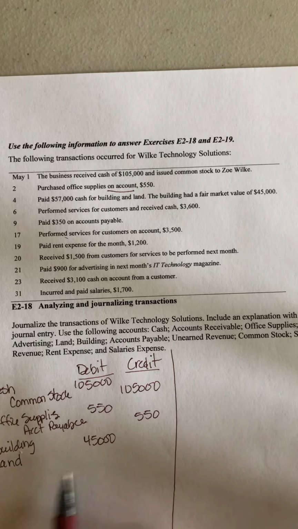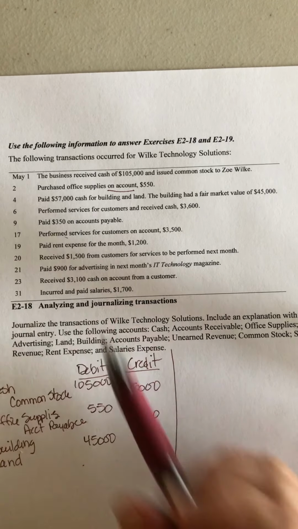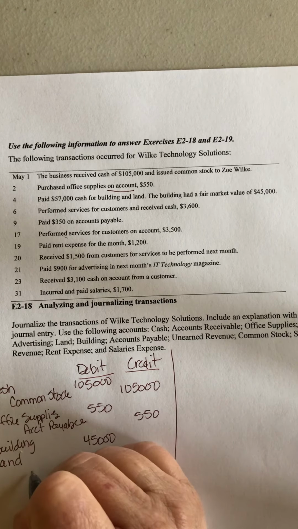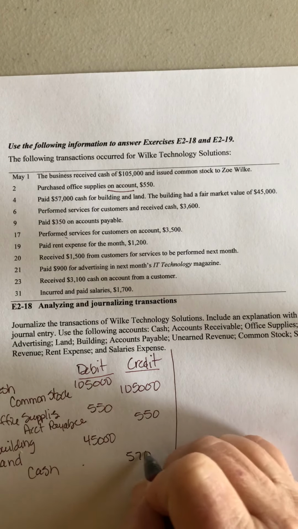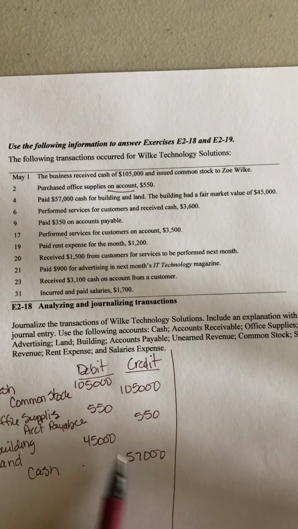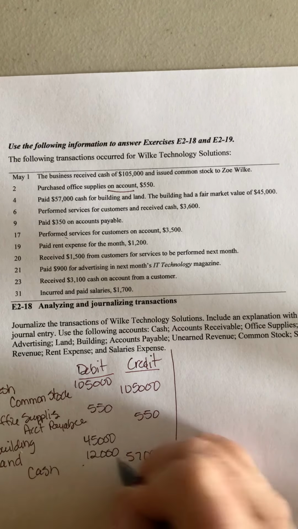I don't know what land is yet, but I paid cash of $57,000. So cash is decreasing, so I'm going to credit the cash for the 57. I know that these two have to add up, so I need another 12,000 on the debit side, and that's how much I'm going to put into the land account.